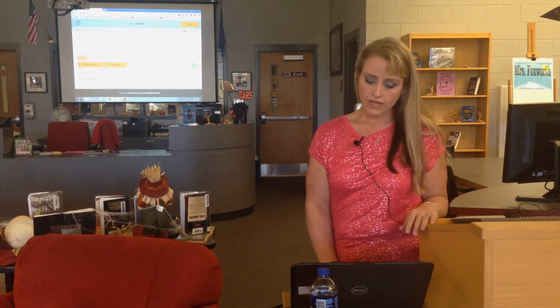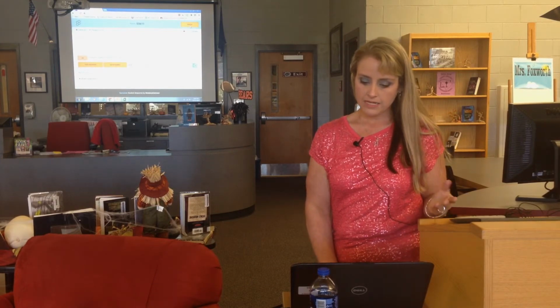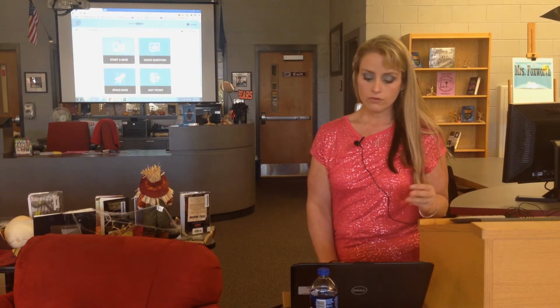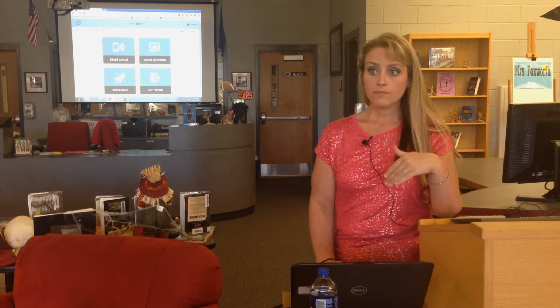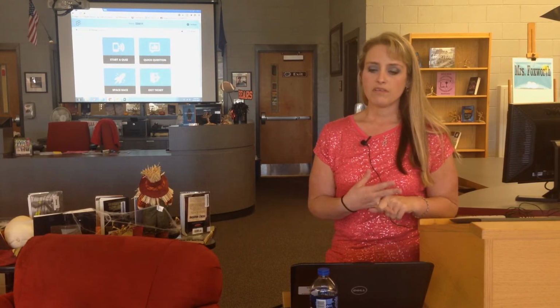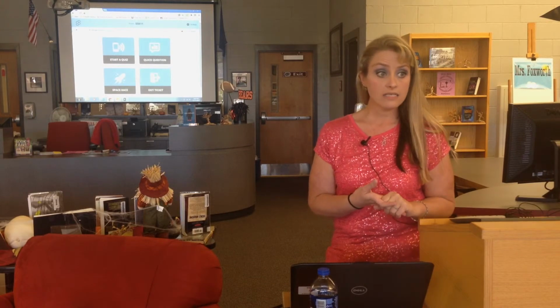And one other thing that I find nice about Socrative is that they have a very user-friendly help menu. I've printed out for you how to import a quiz, I believe how to start a quiz, and also how to use the exit ticket.